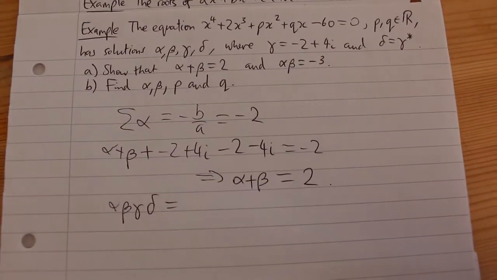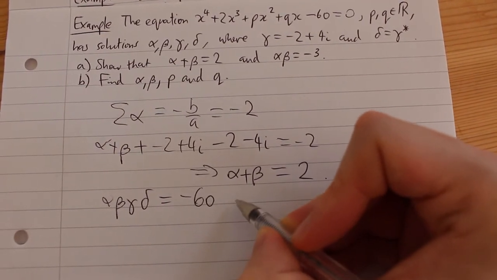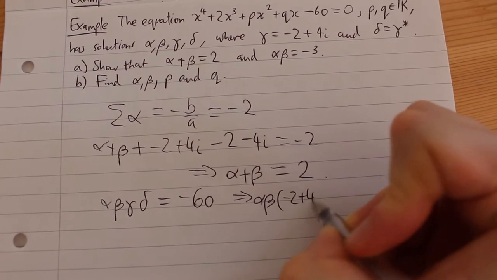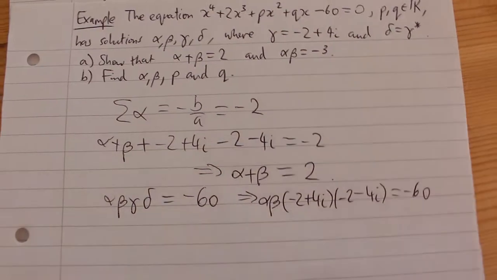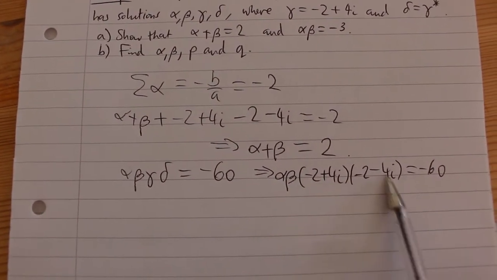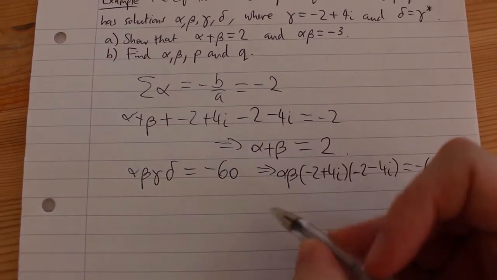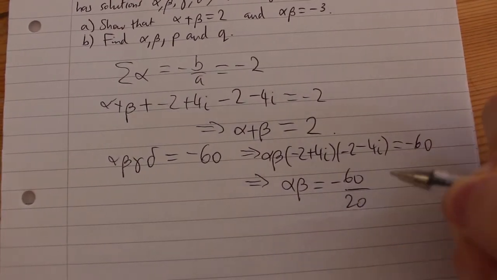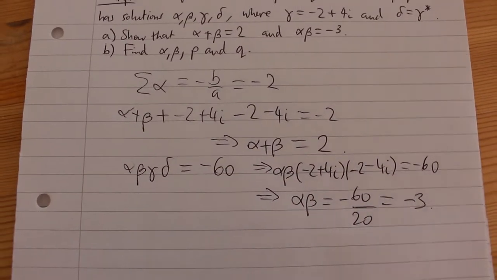And then if we look at the minus 60, the product of all 4 roots, alpha, beta, gamma, delta, is e over a, so that's minus 60. So alpha beta times minus 2 plus 4i times minus 2 minus 4i is minus 60. And then what happens if we multiply these together? We get 4 minus 16i squared, that's 20. So alpha beta is minus 60 over 20, which is minus 3.